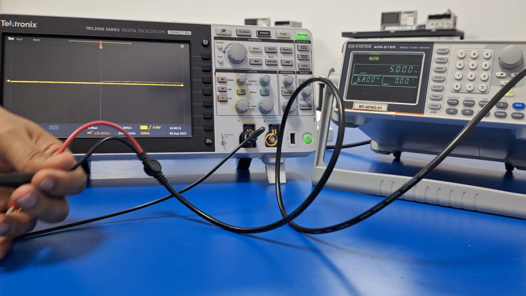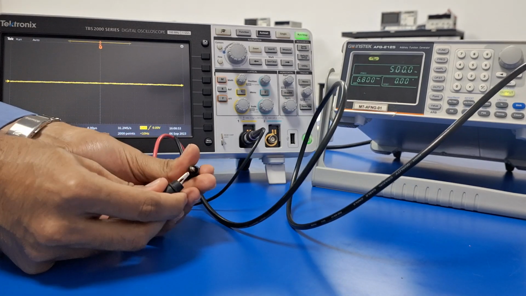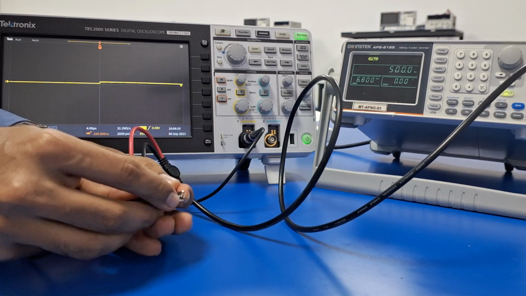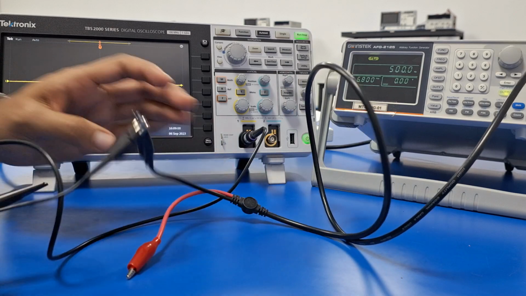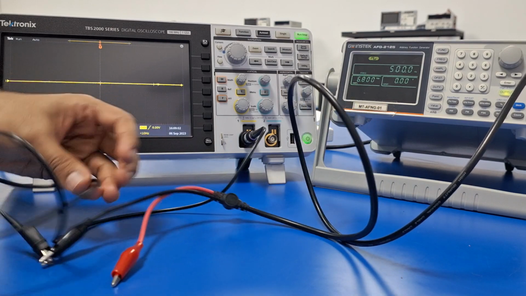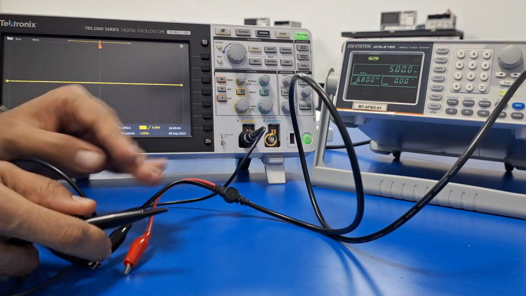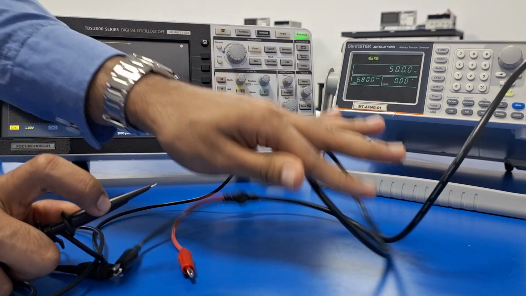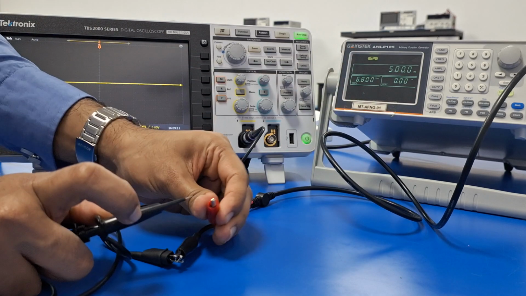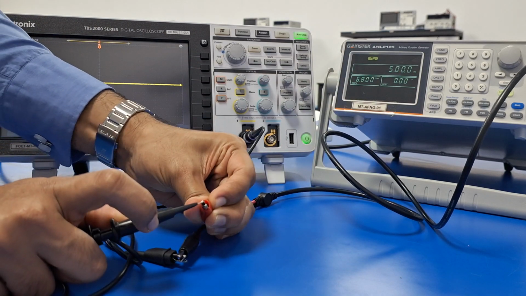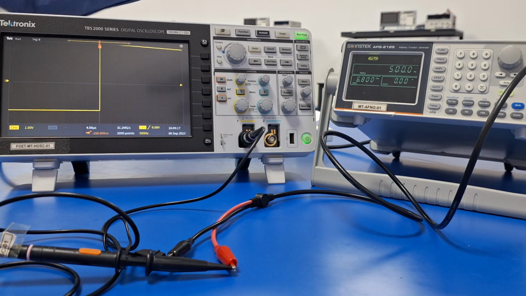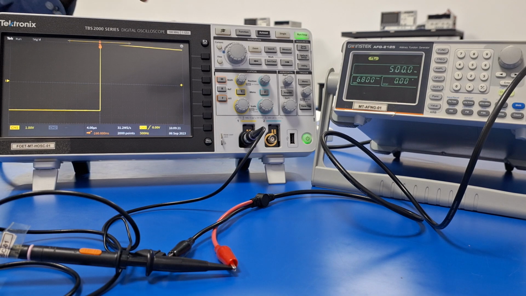First I will connect the black wire. This is the ground wire, so it is very important to connect it first. After that you can connect the positive one, the probe end of the oscilloscope, to the red crocodile clip on the function generator. So you can just connect it like you normally do, and this is the basic connection. Now I have established the connection between the function generator and the oscilloscope.